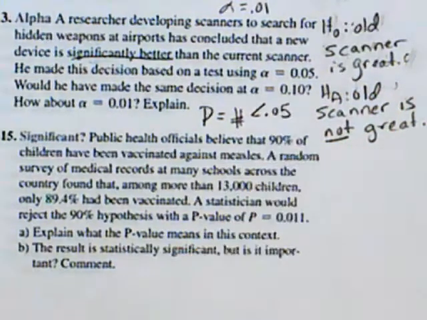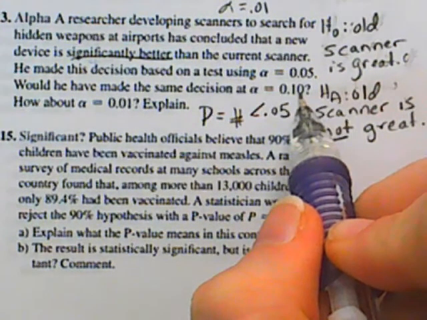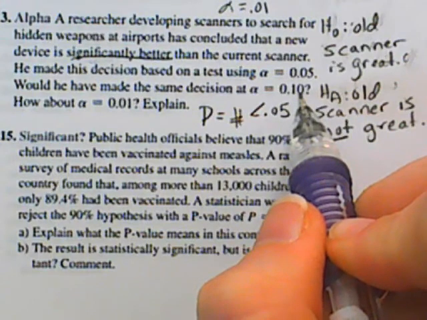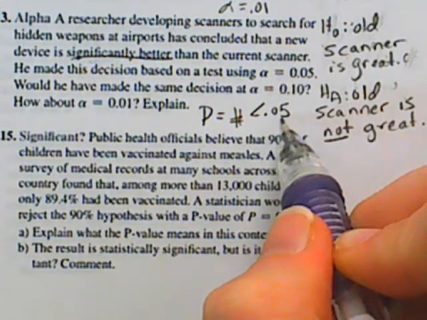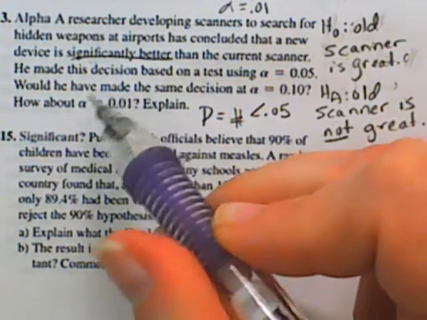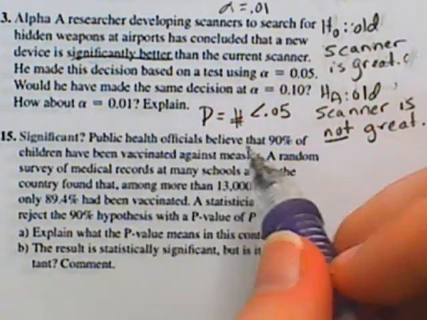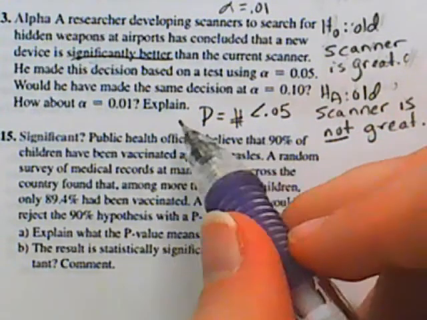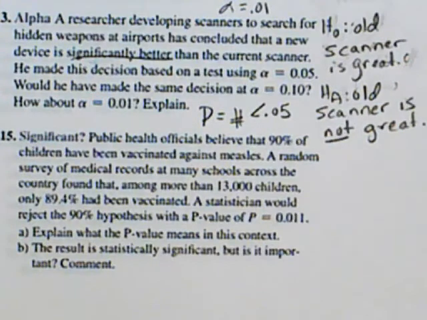If he changed his alpha to 0.10, he would still reject his null hypothesis because the p-value has to be less than 0.05. However, if our researcher here changes alpha to 0.01 and my p-value is somewhere between 0.01 and 0.05, he could fail to reject. That's p-hacking in action, deciding what value after the fact would help you reject or fail to reject an outcome.